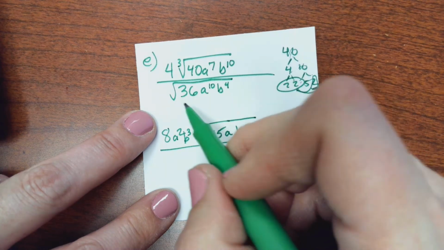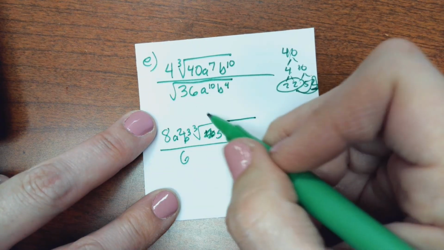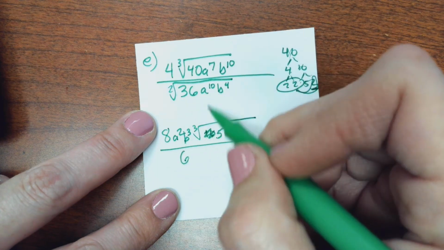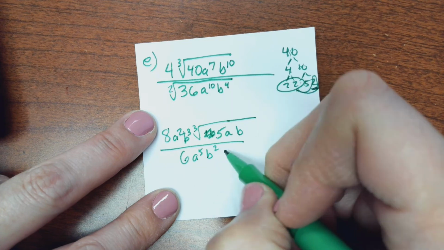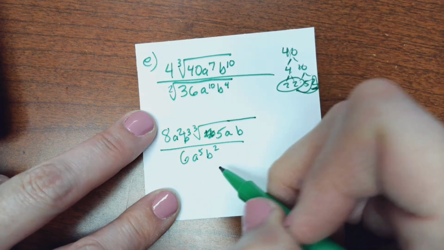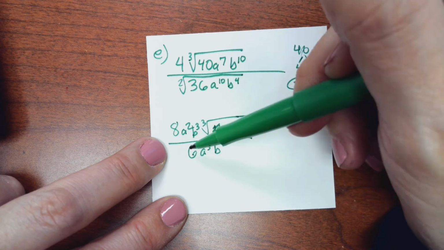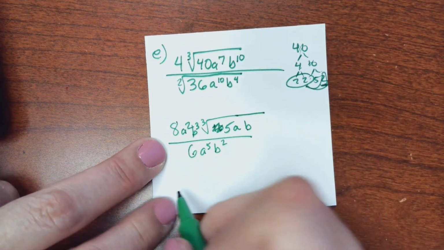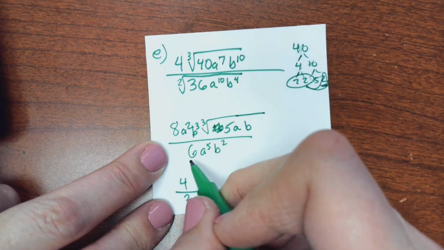Alright, now on the bottom, I don't need to break down 36. I know the square root of 36 is 6. And 2 goes into 10 5 times, and 2 goes into 4 twice. So notice the radical, everything's out of the radical. So now, anything that's up here out of the radical and down here out of the radical, I can go ahead and reduce. So, new fraction, 8 and 6 reduced to 4/3 if you divide by 2.